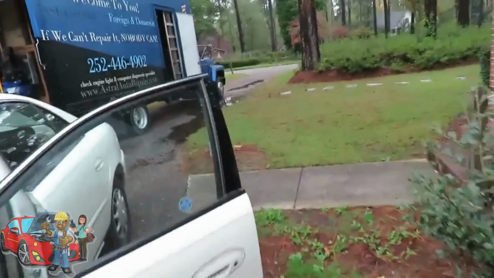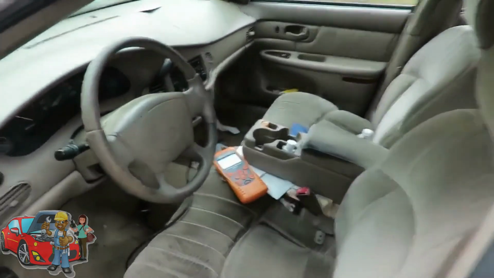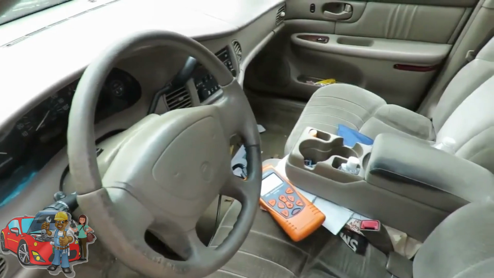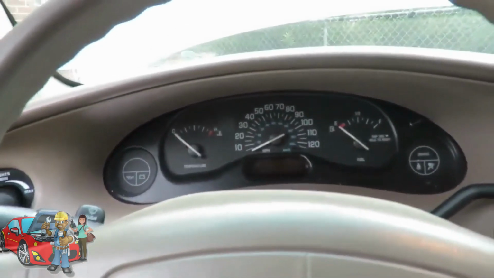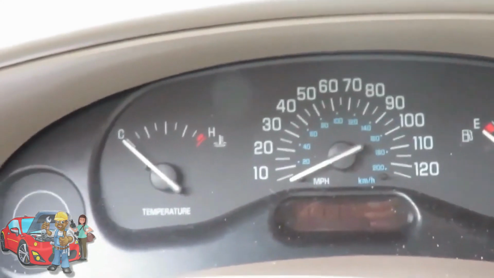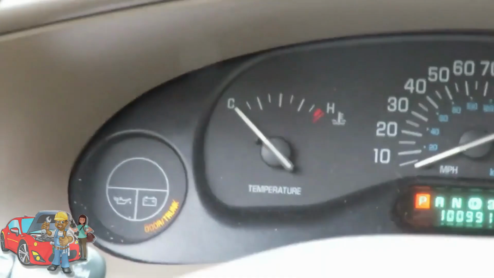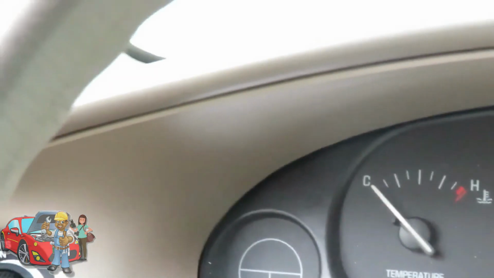Okay, we're walking over here to the vehicle. And you see, we got the Actron hooked up. And let me get in here. Okay, let's get this thing hooked up. Be right back. Okay, we got the car running right now. Man, it's running kind of bad.